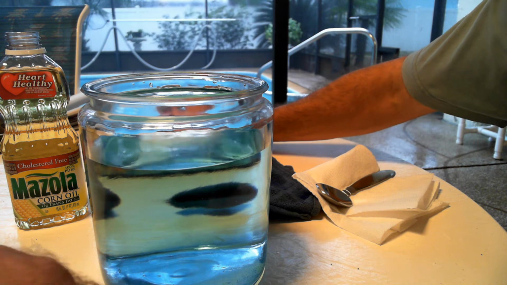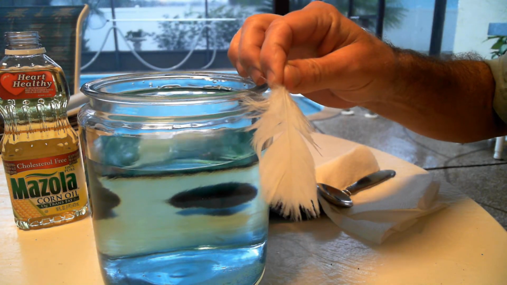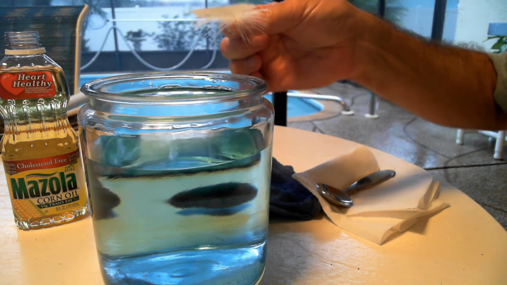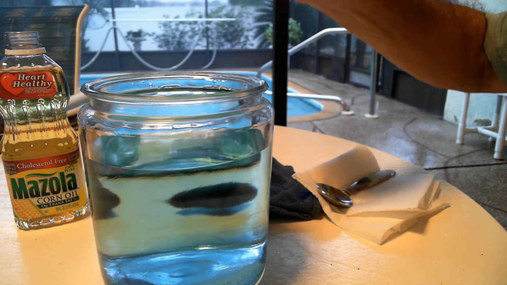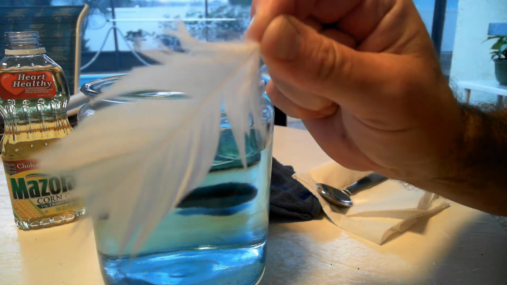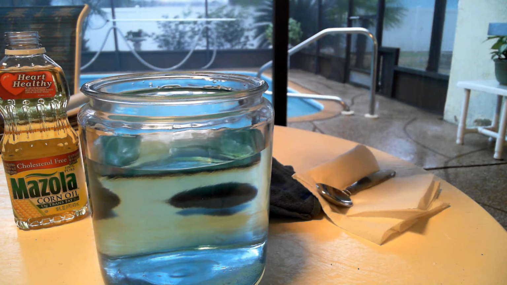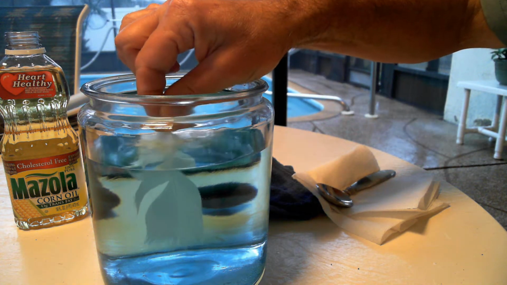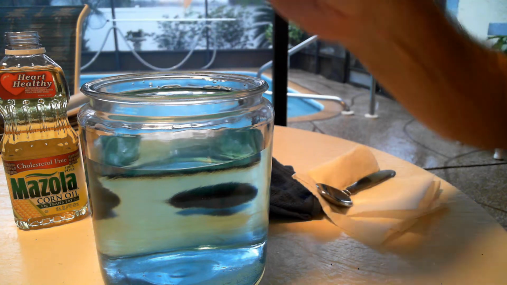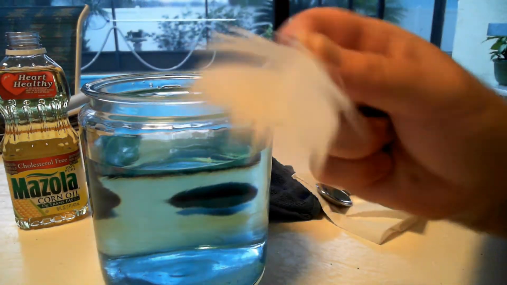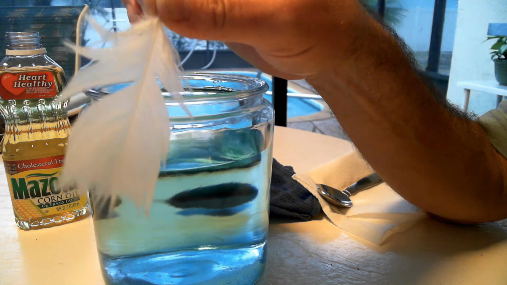Okay, let's start with the bird. Now, a bird, of course, when a bird goes into the water to get a fish, let's say, he dives into the water, and he comes right out. Now, I don't know if you can tell this, but the feather is dry. Let's try that again. The bird goes in, he comes out. Now, can you see that? Dry as a bone. And the reason for that is because birds are constantly preening.